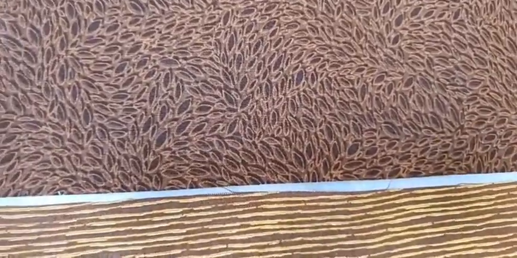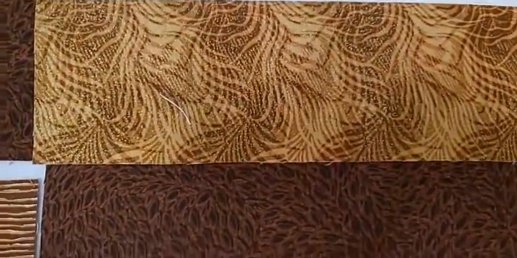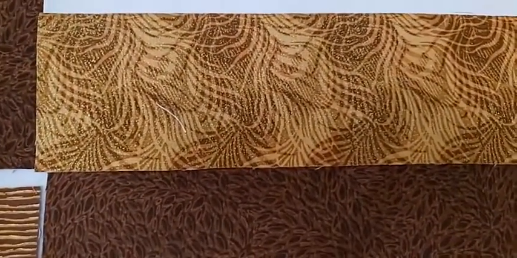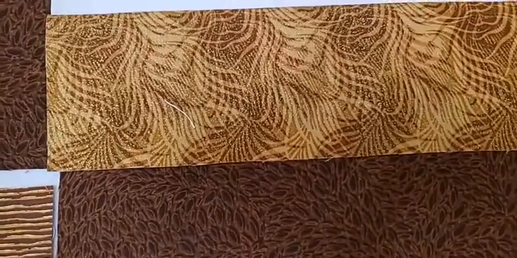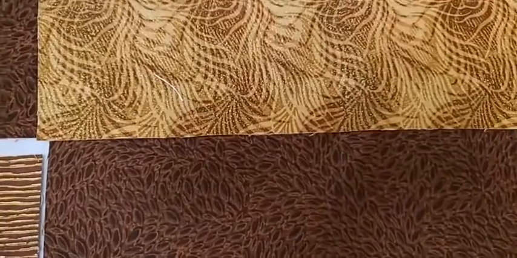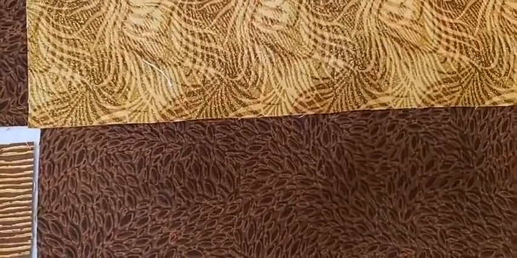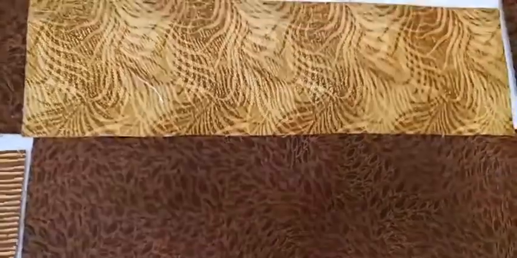So they're not just static leaves just sitting there, they're in motion, right? And then I have this lovely brown. Again, it's using different gradations of light and dark and swirls. And you can see feathers in there. You can see some elements of leaves in there as well.